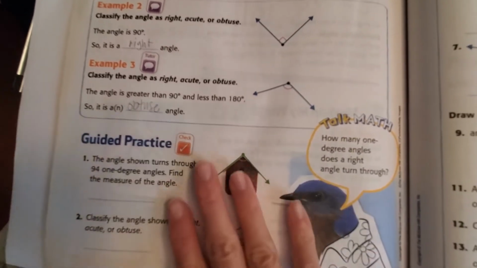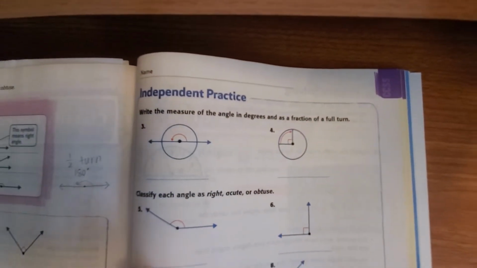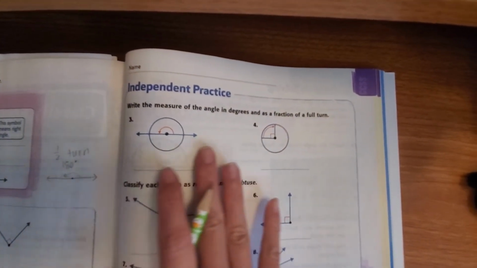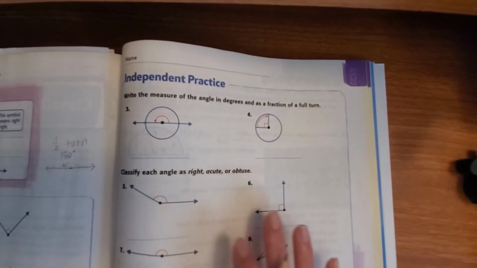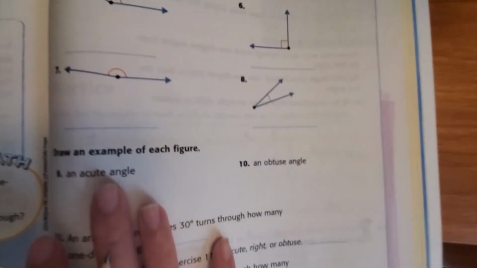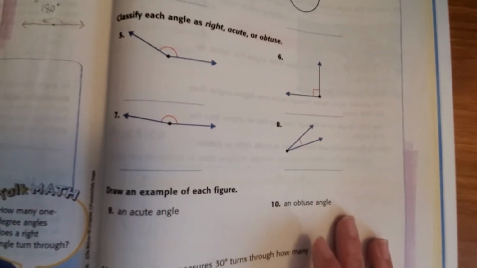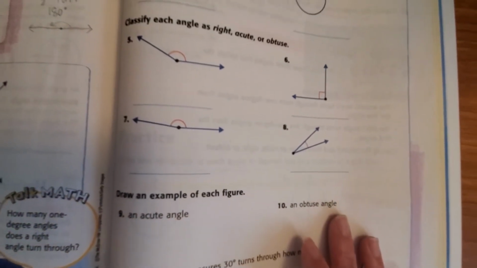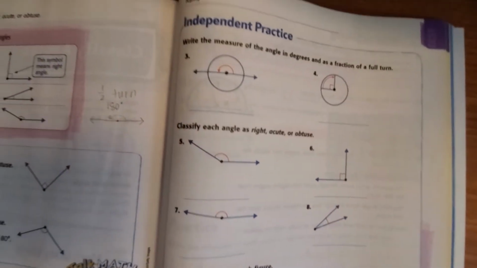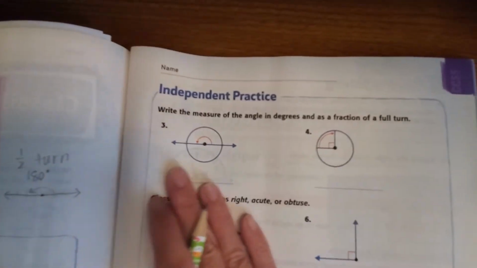All right, guided practice. I think these are pretty simple. Do you have to draw anything here today? Actually, numbers 9 and 10, you do have to draw. The ones that tell you to draw, I will not have you submit those answers on the Google form. You can just do that on your own paper. But let's go over numbers 3 and 4.